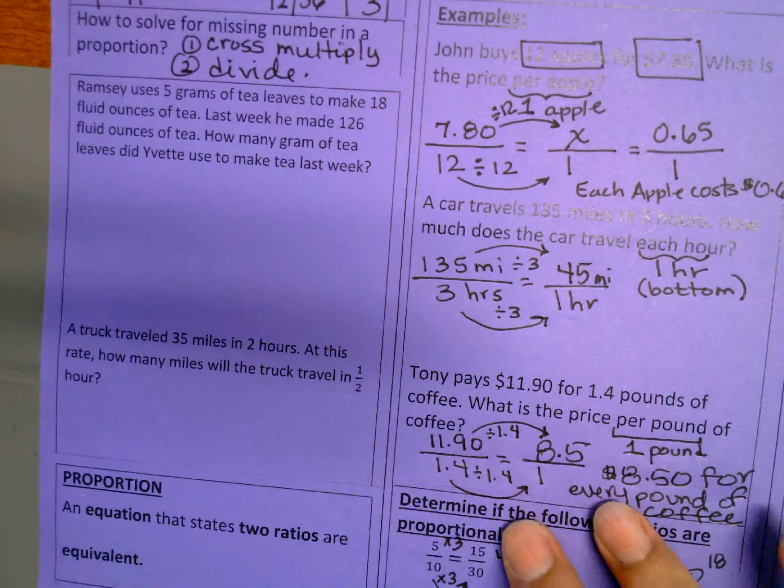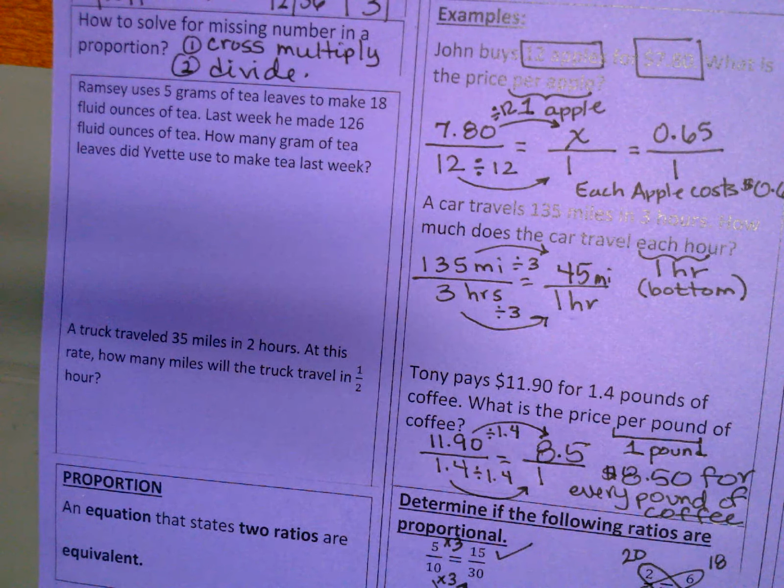Ready? Ramsey uses 5 grams of tea leaves to make 18 fluid ounces of tea. Last week, he made 126 fluid ounces of tea. How many leaves did they use? Miss, I know what to do. Oh man, why are there 3 numbers? Oh, I know, Miss. Because we have to multiply and then divide, right? Very good, because there's actually a proportion here.